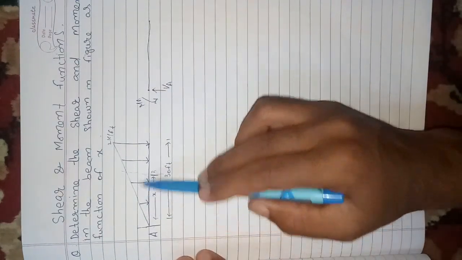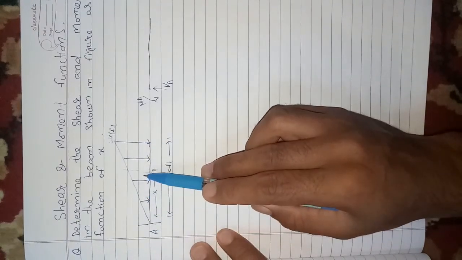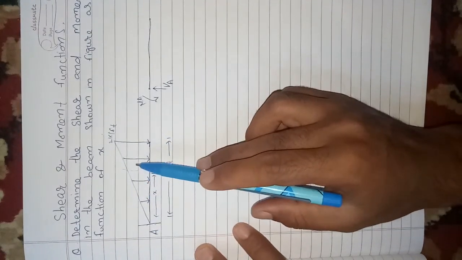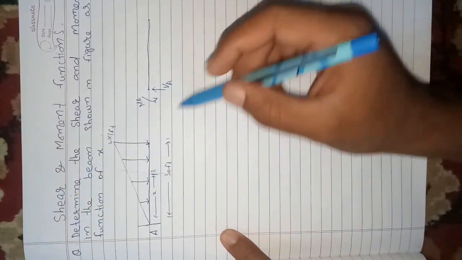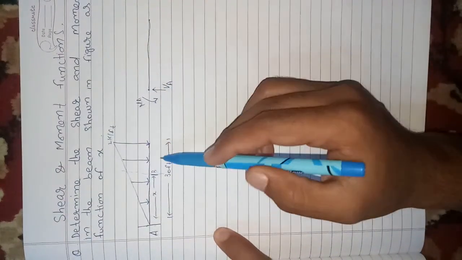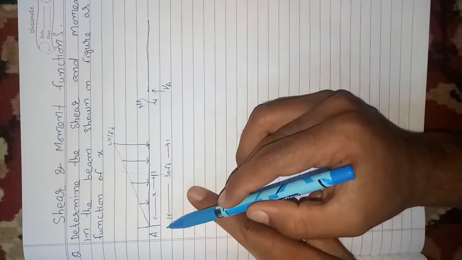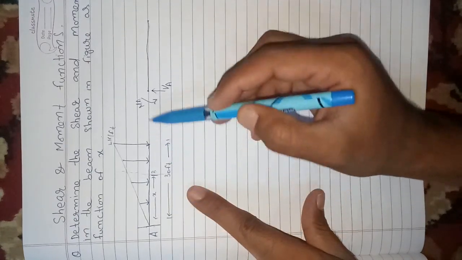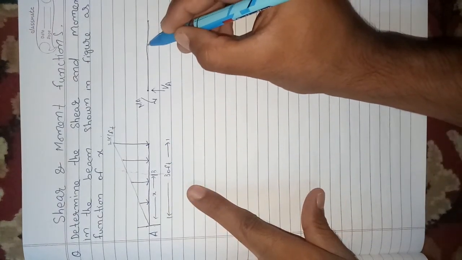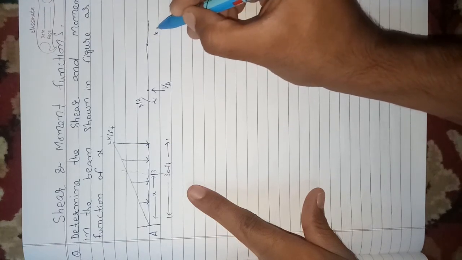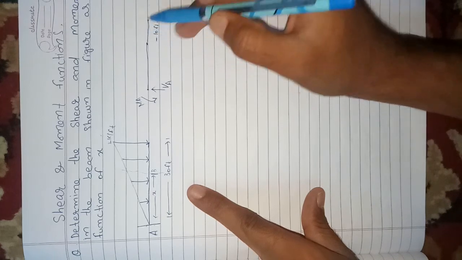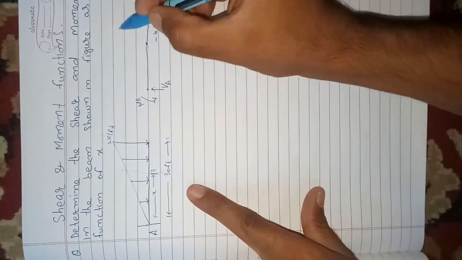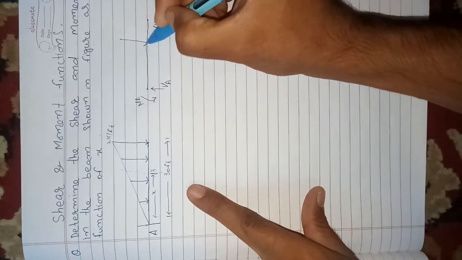And this is a uniformly varying load. I will draw a single point load instead of this uniformly varying load. It will be at a distance of 30 into 30 by 3 from this point. So this is 10 feet from this end point, and its magnitude will be equal to the area of this triangle.